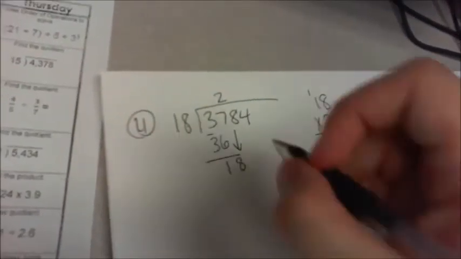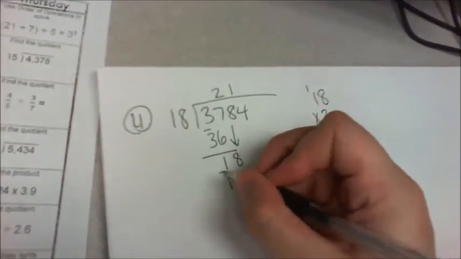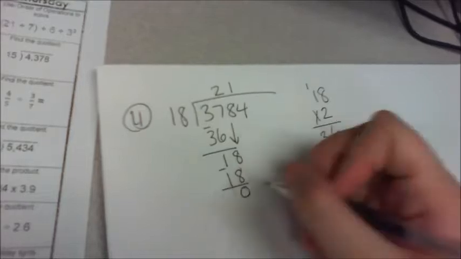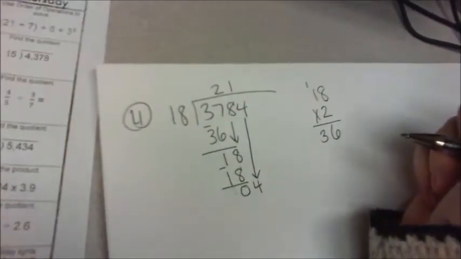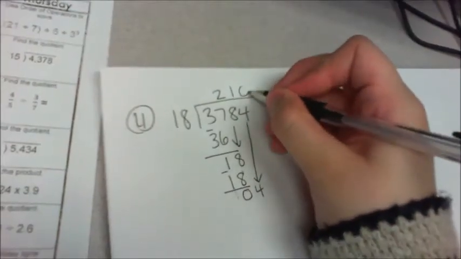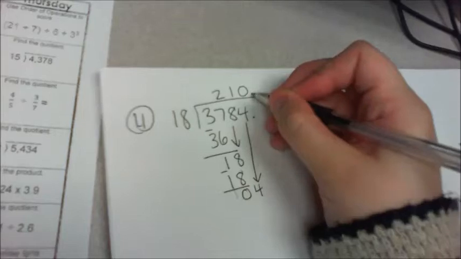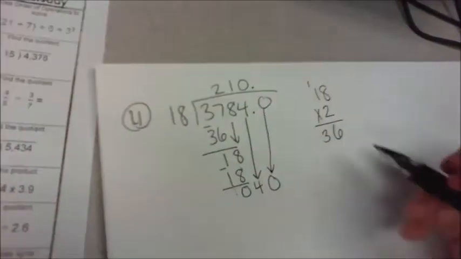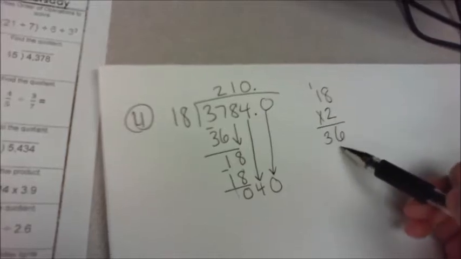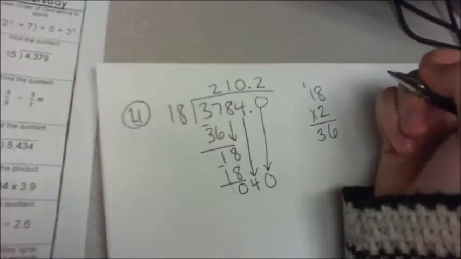Well, 18 will go into 18 exactly one time. 1 times 18 is 18. When we subtract, we're left with 0, and we bring down a 4. 18 does not go into 4, but we can't leave it like this, so we need to add a decimal to the inside and outside, bring down a 0. I already know 18 times 2 is 36, so that's as close as I'm going to get to 40, so I'll put a 2 on top.